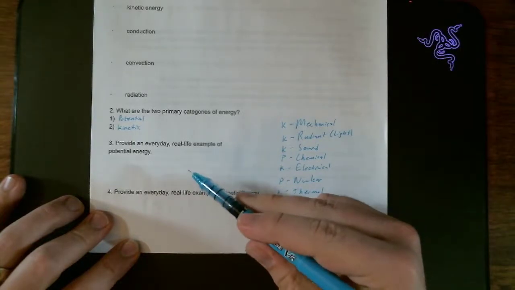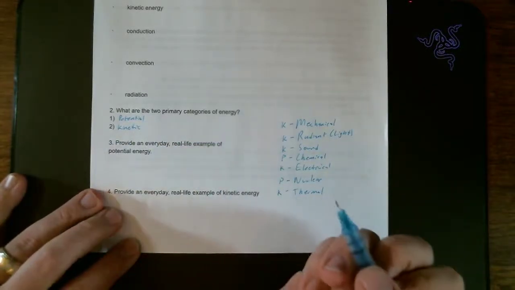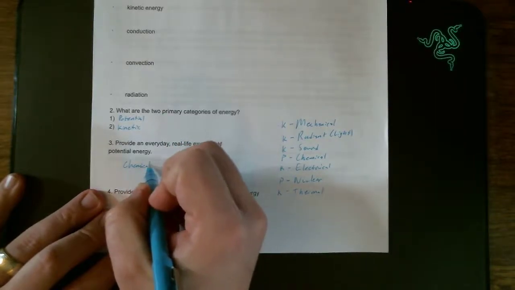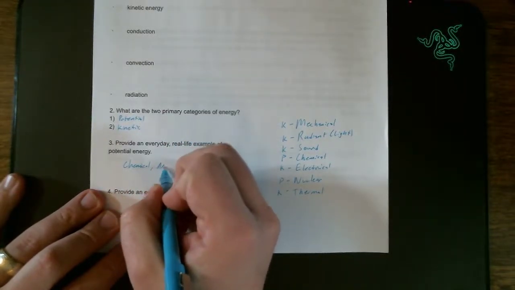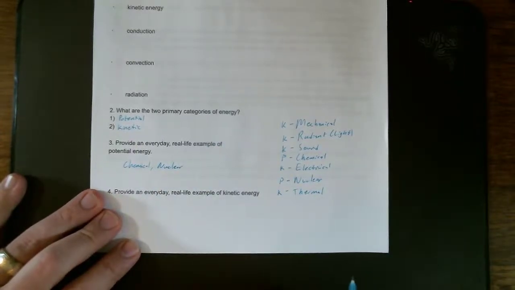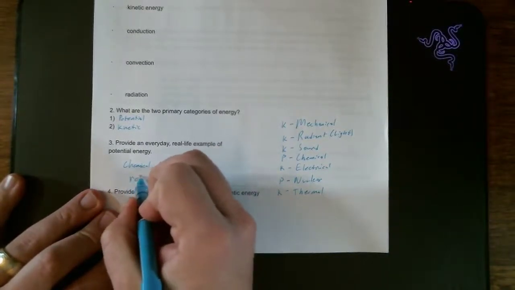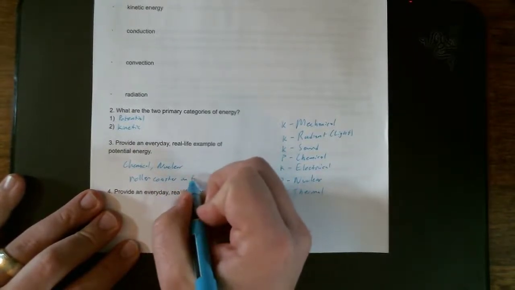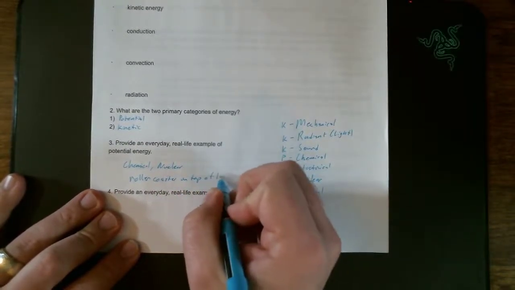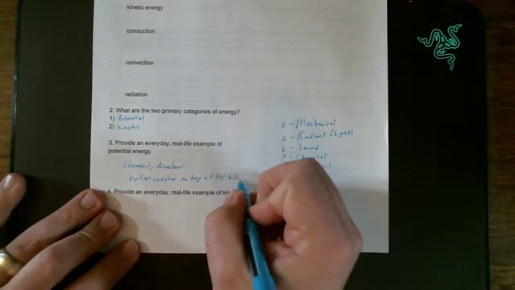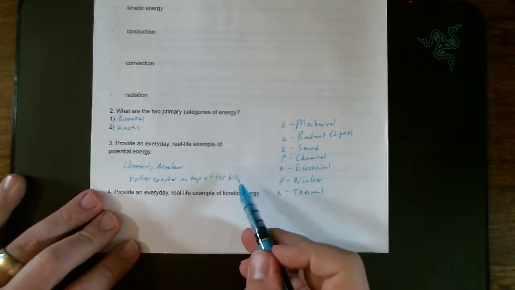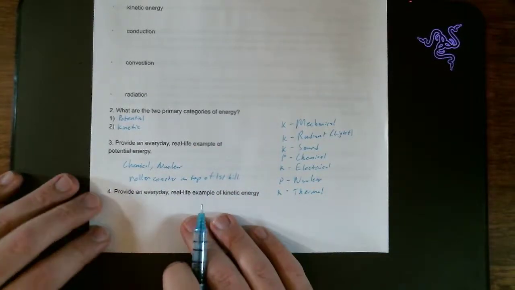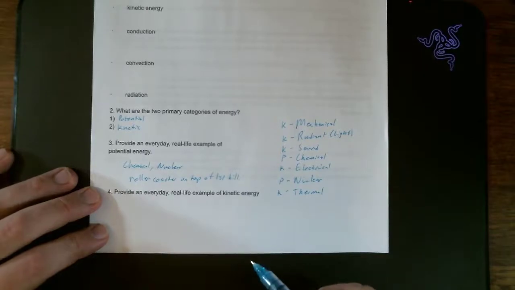So, provide an everyday real-life example of potential energy. Well, you can do chemical or nuclear, or you could even say something like a roller coaster on top of the first hill, because that's where the whole ride gets all of its potential energy to turn into it rolling through. Okay? Provide an everyday real-life example of kinetic energy.